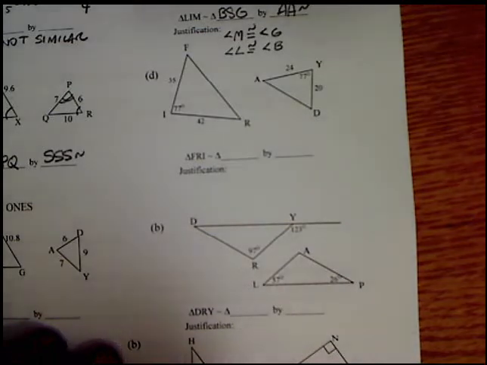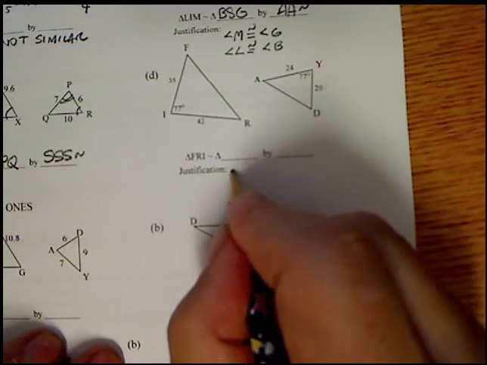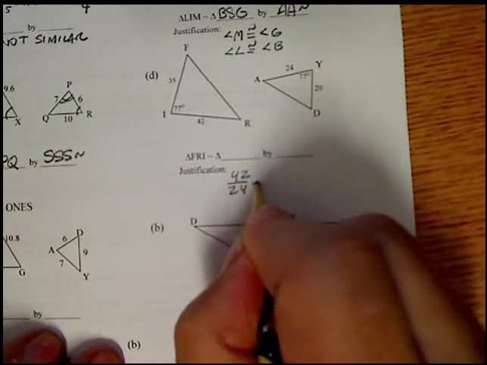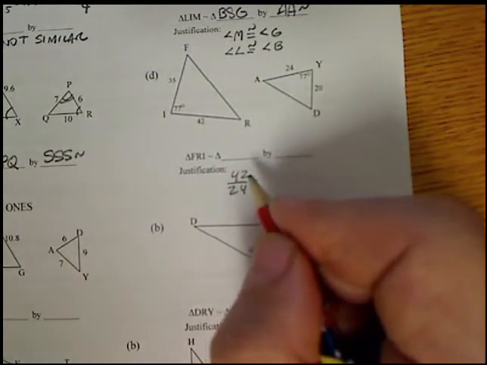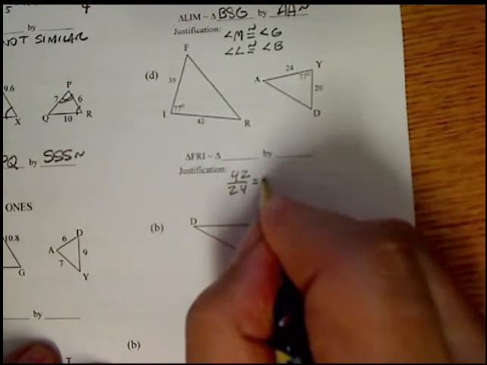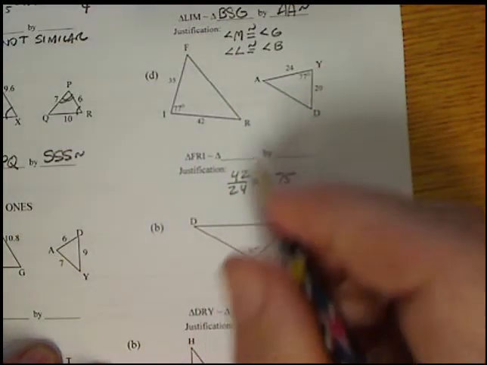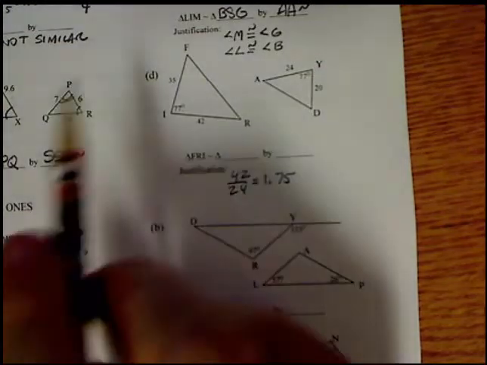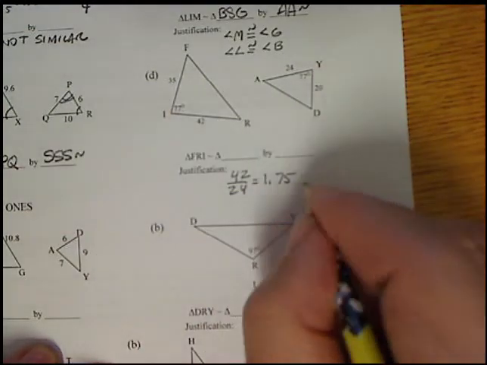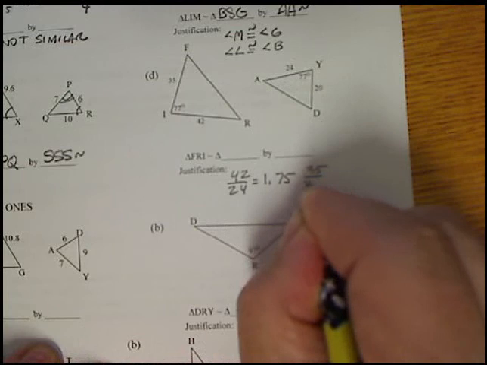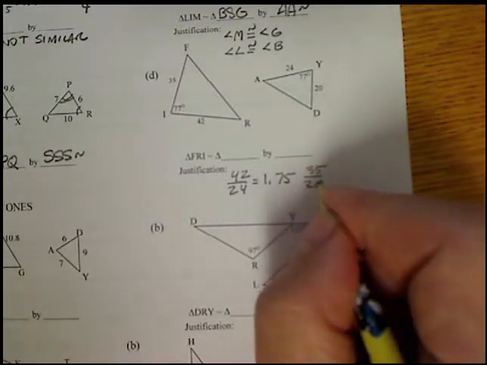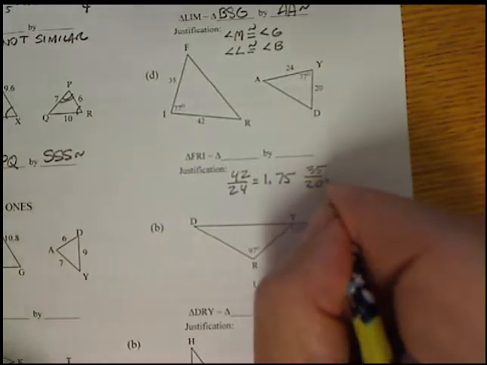Okay, this last one. We have a side, angle, side. That's what we're going to look at, to see if it works. Again, do large divided by large, small divided by small. Large is 42 divided by 24, which gives 1.75. In order for this to work, when I do small to small, 35 divided by 20, I have to get 1.75. So 35 divided by 20, just to make sure, is 1.75.